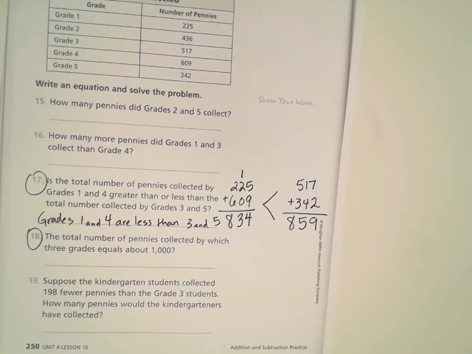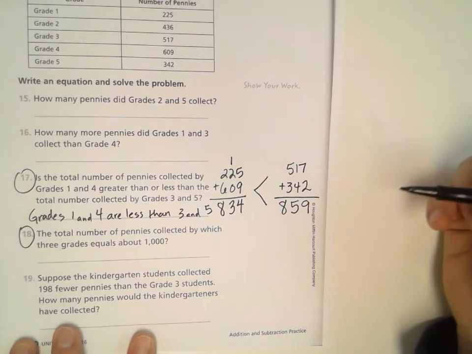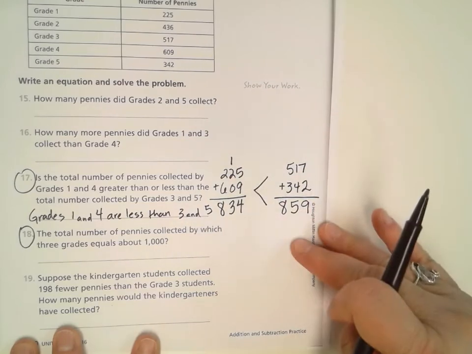Okay. So if you need to pause me so that you can get all of that written, feel free to do so.